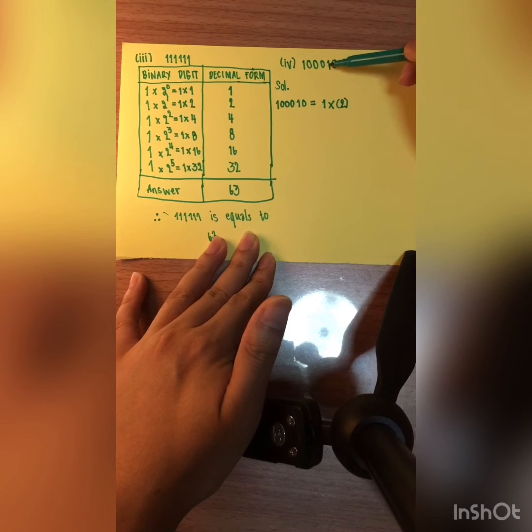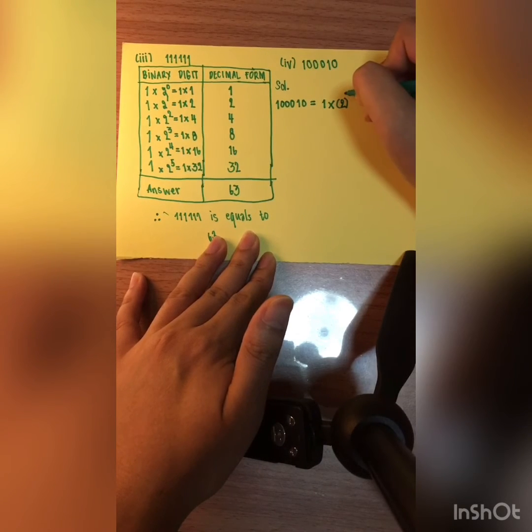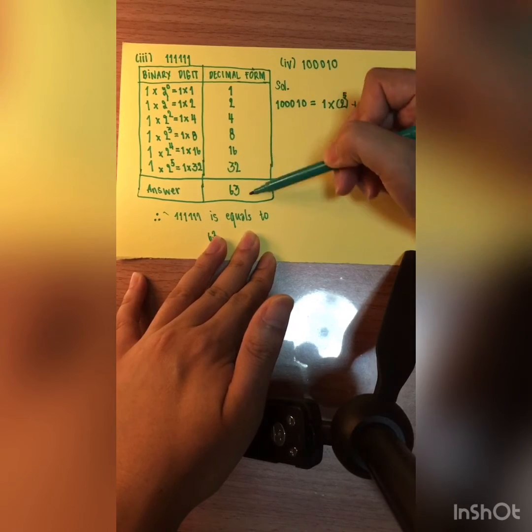What you have to do is count on the problem: this one is 2 to the power of 0, 1 2 3 4 5. Therefore this is 2 to the power of 5, and the plus sign because we need to add them after we calculate this part.